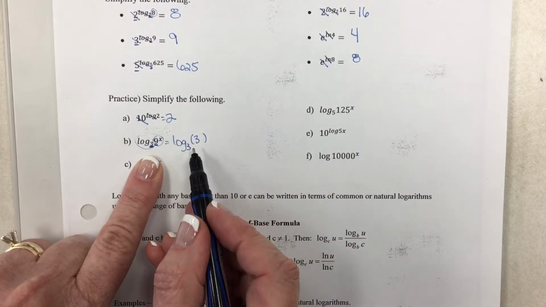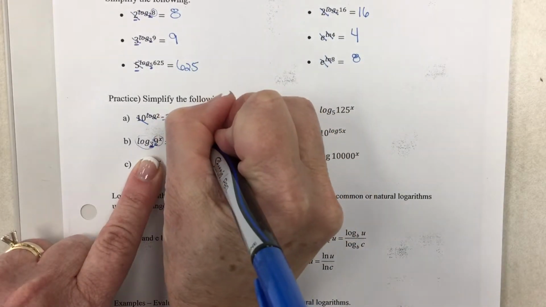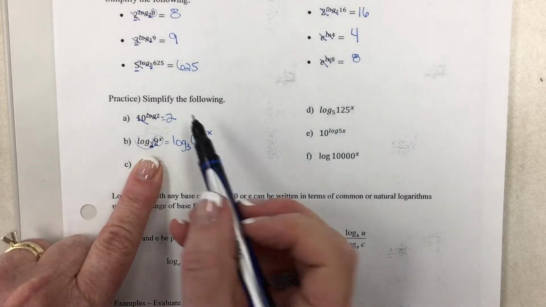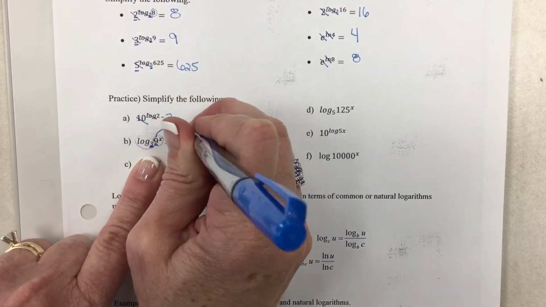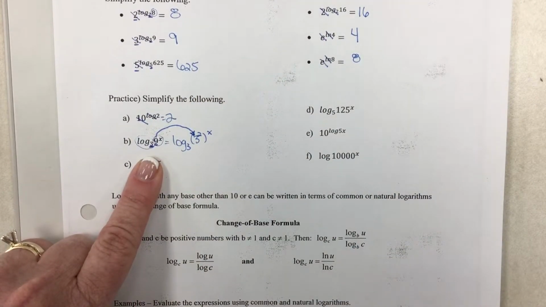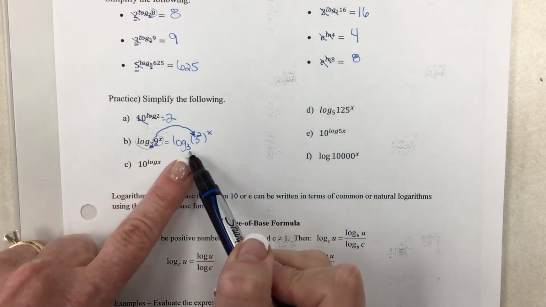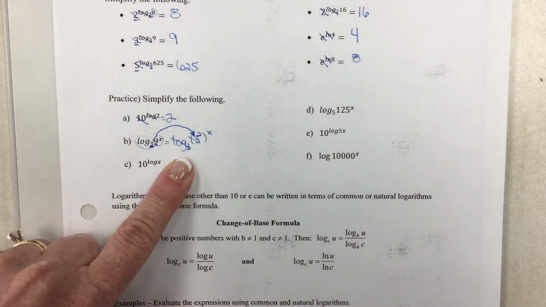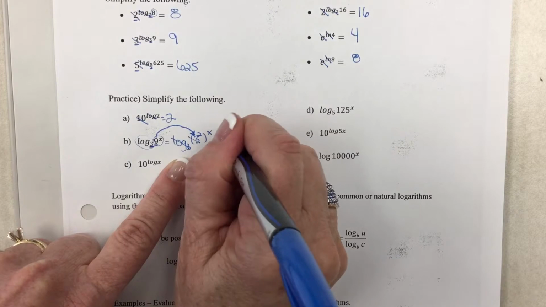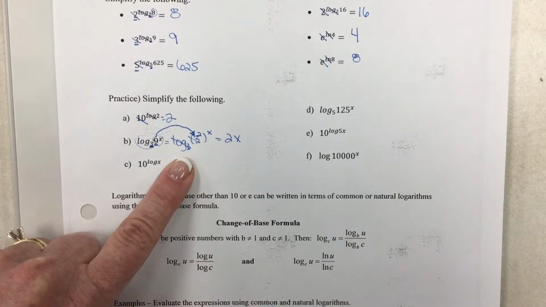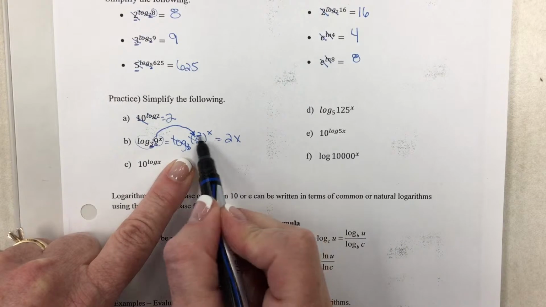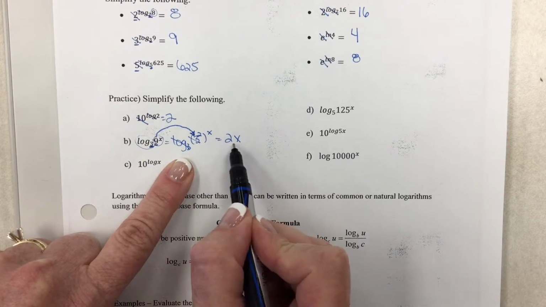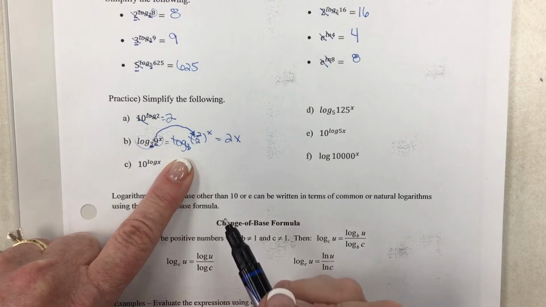3 to the what power? All I did is I replaced 9 with 3 squared. I'm manipulating it, tweaking it to get the base of the logarithm to be the same as the base of the exponent. They still cancel. And what am I left with? 2x. Because an exponent being raised to an exponent is multiplication, so that's why it's just 2x, not 2 to the x power.